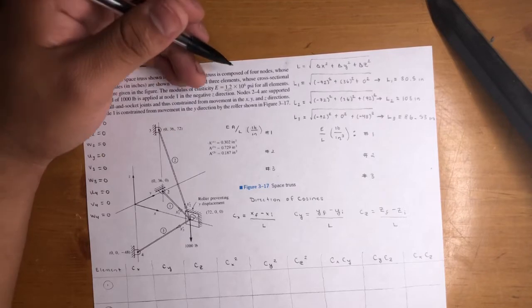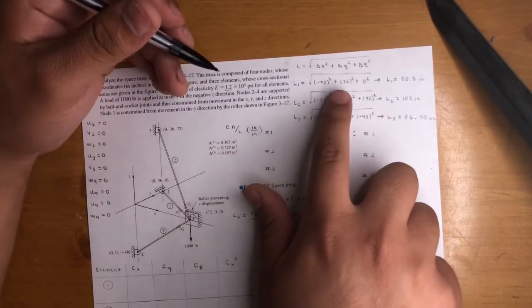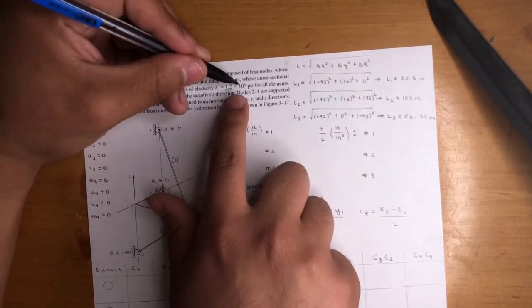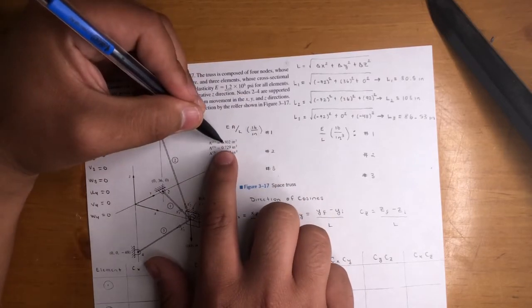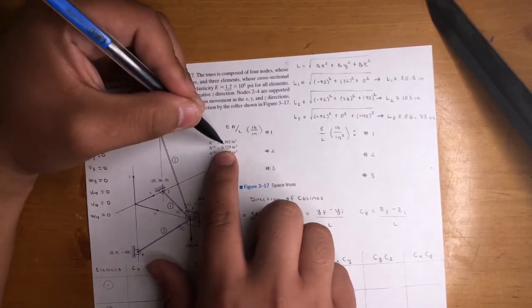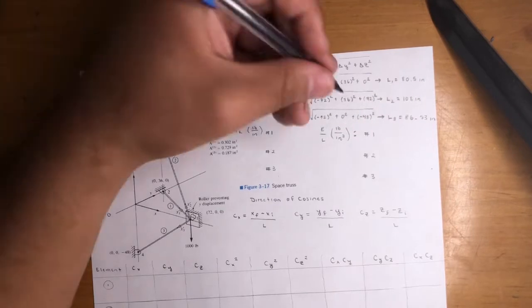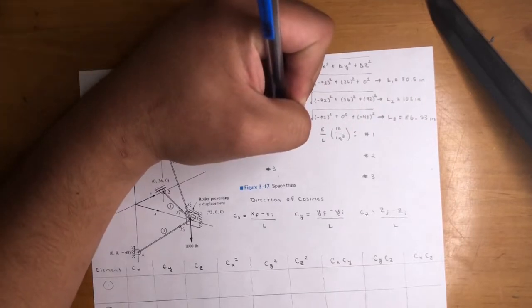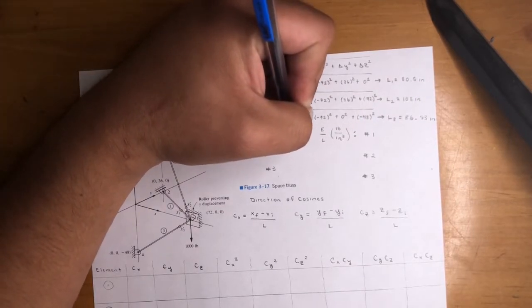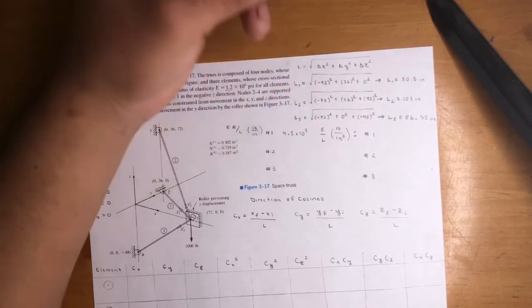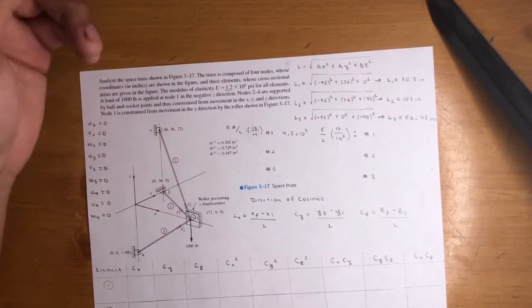So if you go ahead and do EA over L for element 1, it's going to be 1.2 times 10 to the 6 times 0.302 divided by 80.5. For element 1, you will get 4.5 times 10 to the 3. That's in pounds per inch, okay?